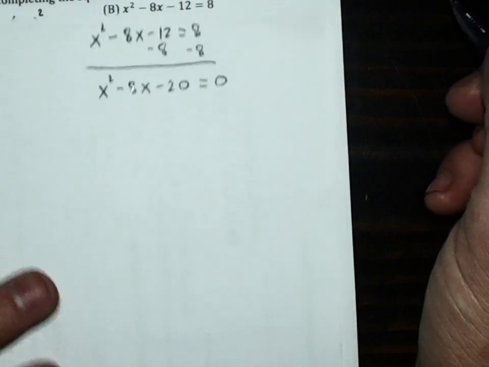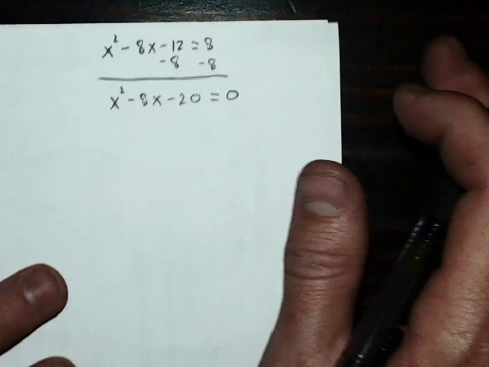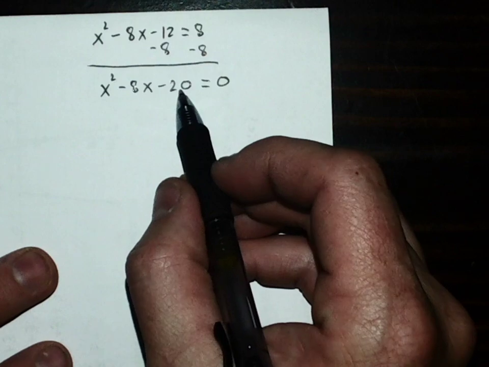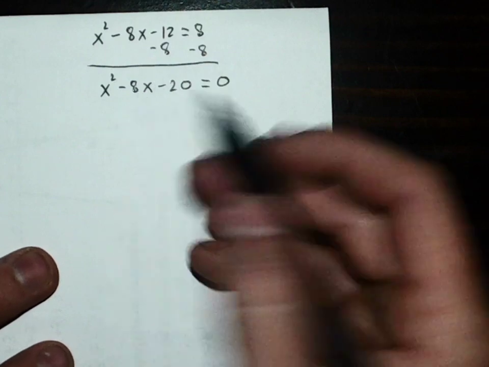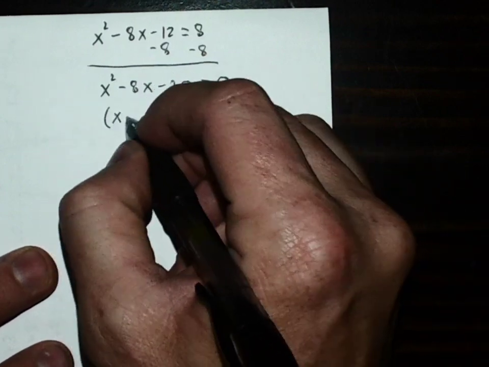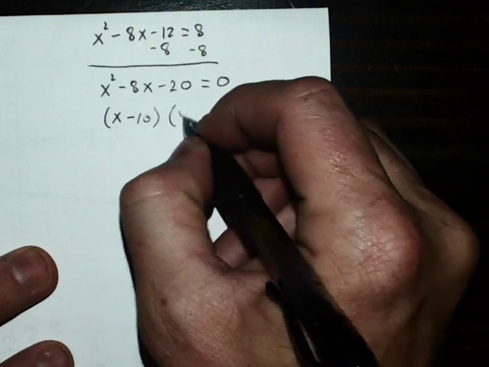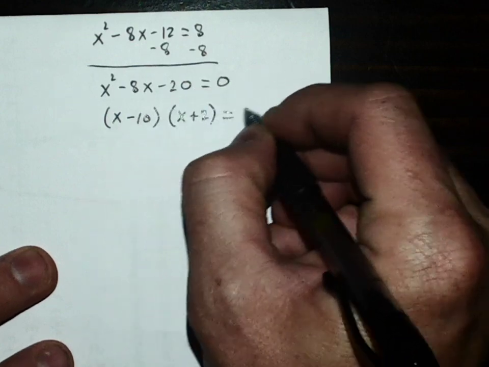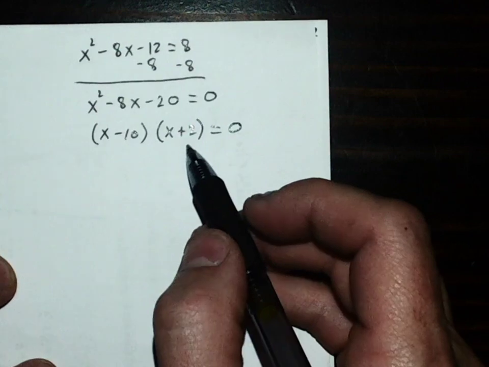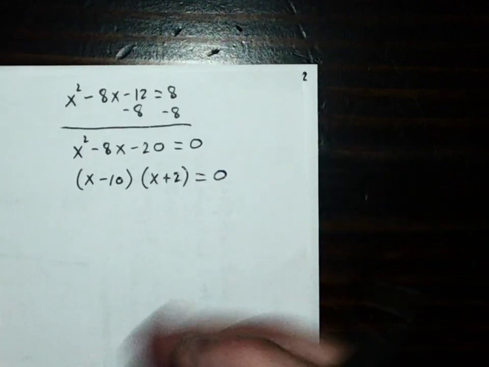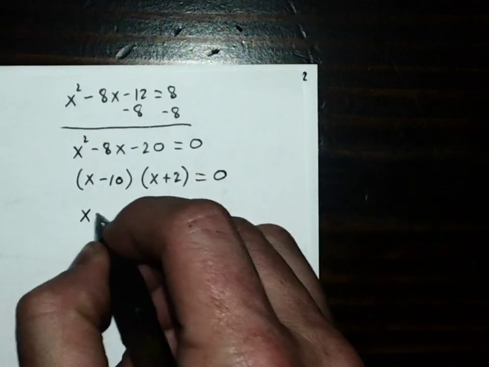Now I'd ask myself the question, what multiplies to negative 20 but adds to negative 8? The answer would be negative 10 and positive 2. Now that I have my two factors, I take my two factors and I set them equal to 0 separately.